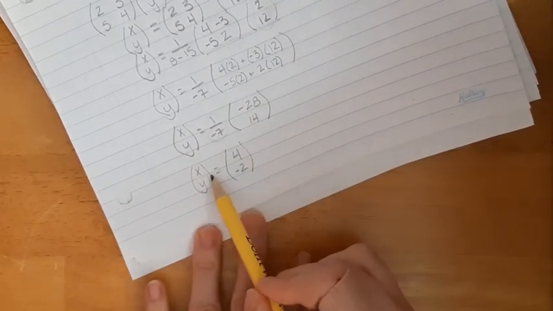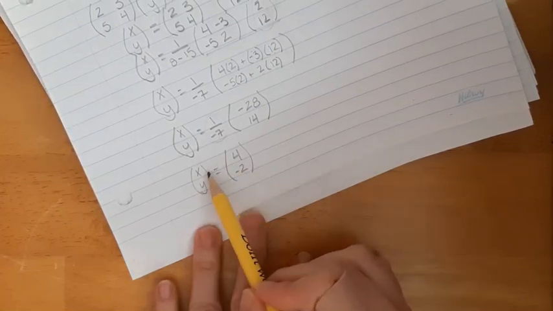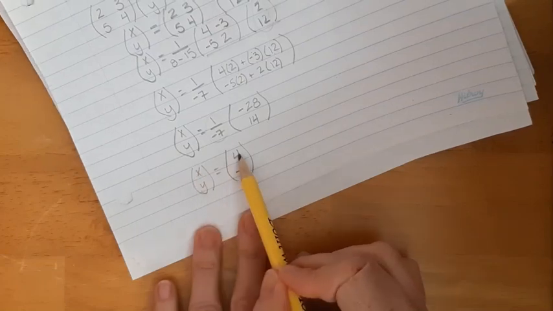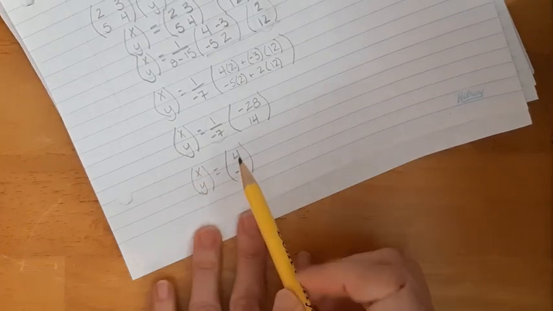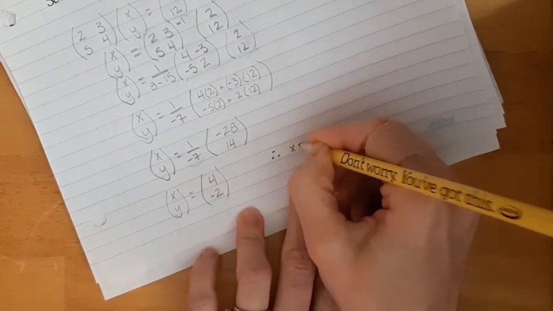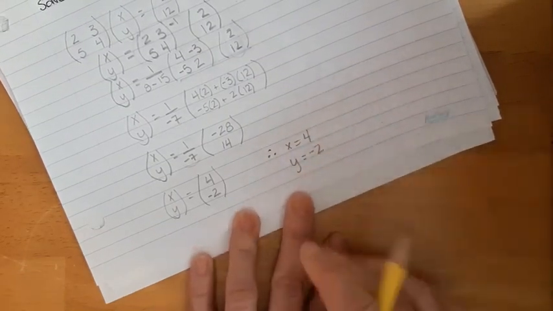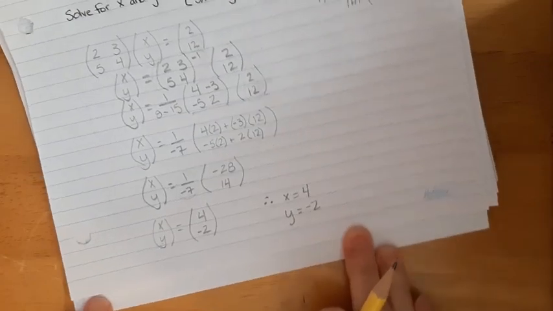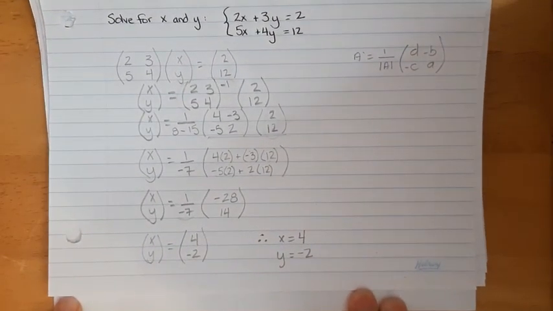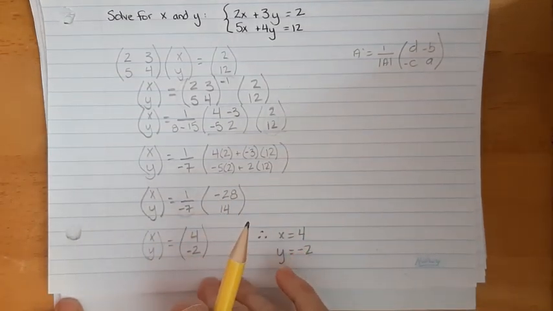And now I've got 2 identical, equal matrices where I know that the elements that are in exactly the same position are going to be the same. So therefore, x equals 4 and y equals negative 2. So that one question just pulled together almost every single thing we've done in this unit, which is sort of interesting. The whole purpose of matrices in the beginning was to be able to do what we just did there.